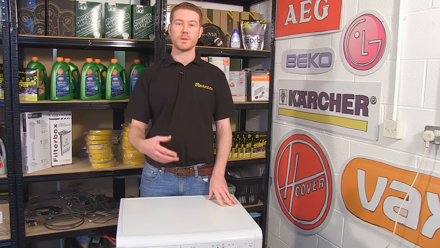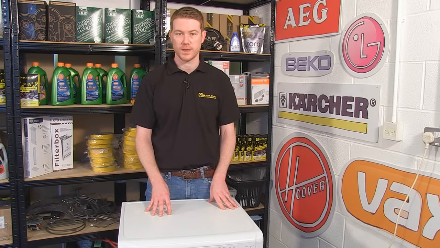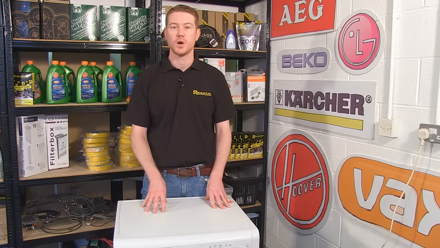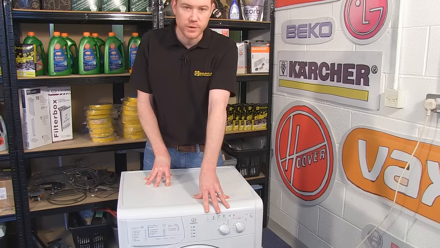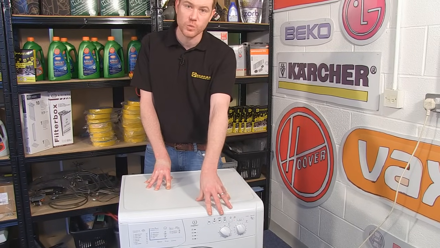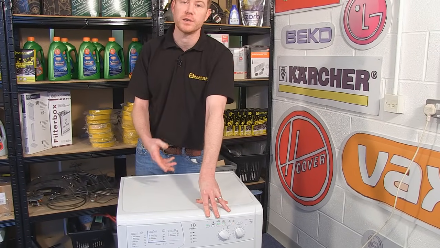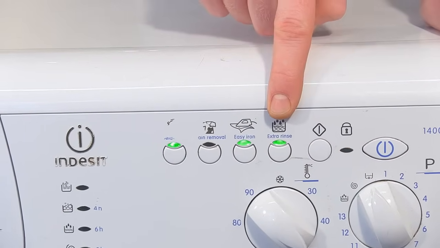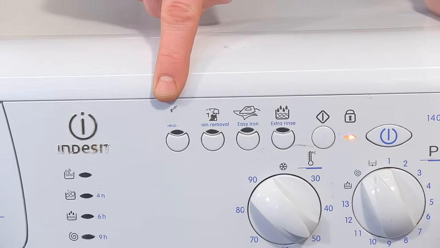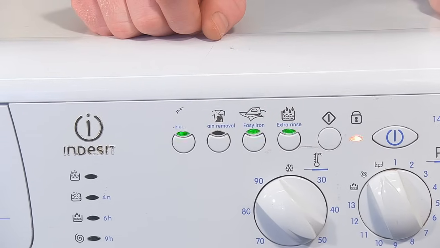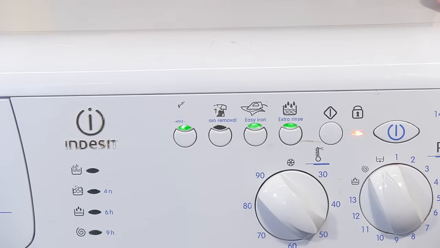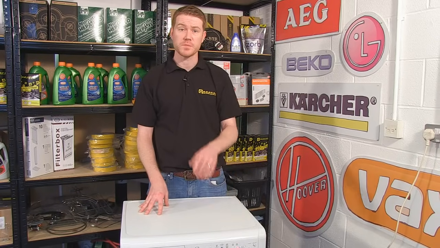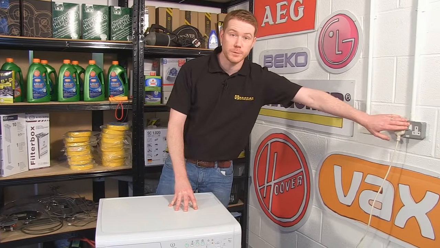Now, error codes will be displayed on your machine in one of two ways. Either on a digital display, which will be a letter followed by two numbers, or in the case of this machine, a series of flashing lights. Now, the lights, when flashing, should be read in a binary fashion. So in the case of this machine, we have three flashing lights, 1, 2, and 8. So 1 plus 2 plus 8 equals 11. Error code 11. And remember, when you've identified the error code in your machine, always make sure you unplug the appliance before carrying out any work.